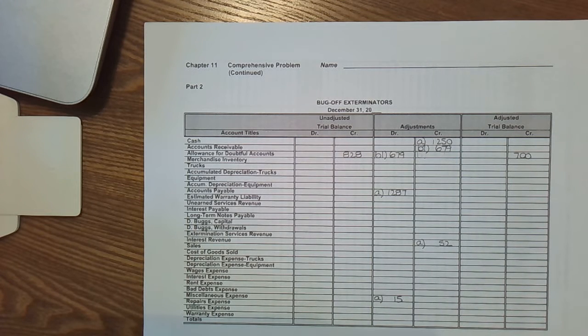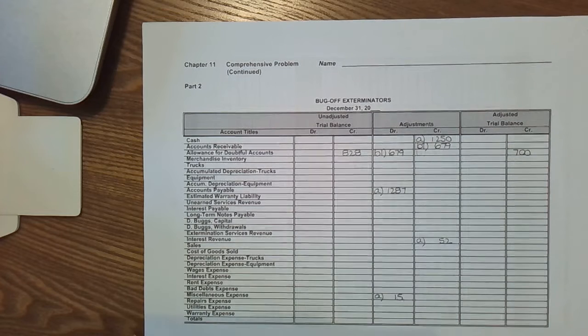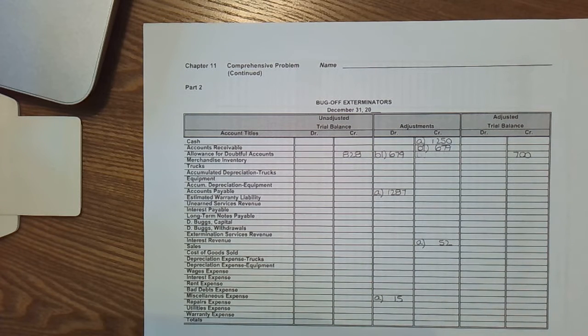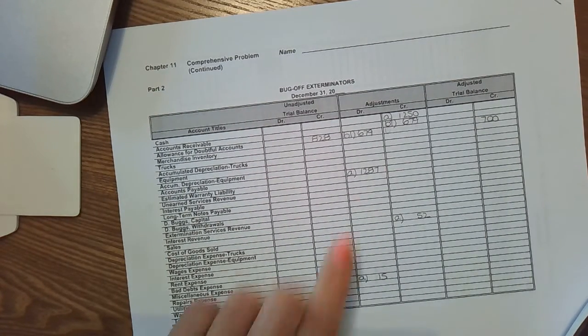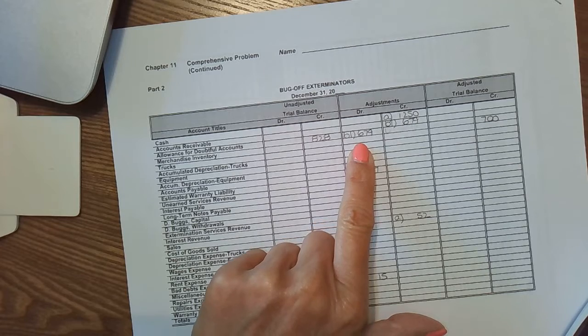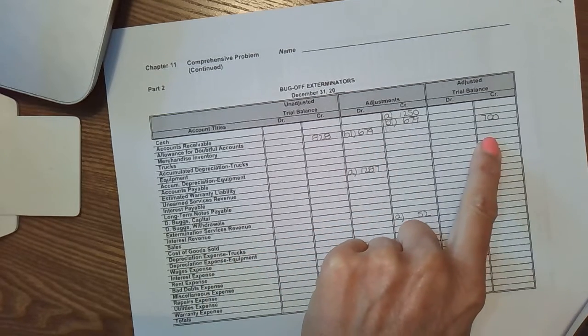with that year-end adjustment. Now, the second half of this is that we have to do some math. We take our 828, so I'm going to put that into my calculator. I'm going to add in the 679, and I'm going to subtract the 700.